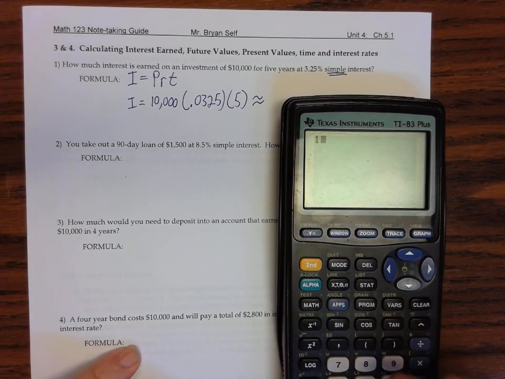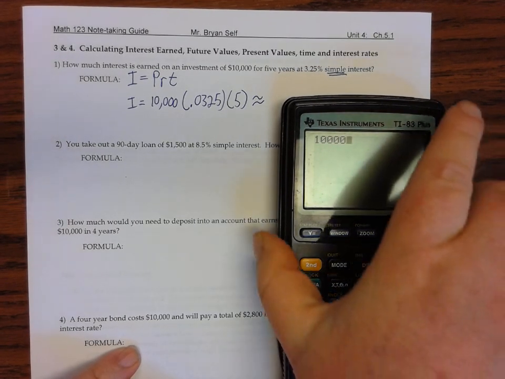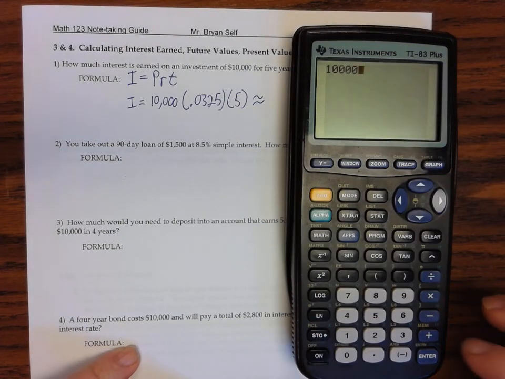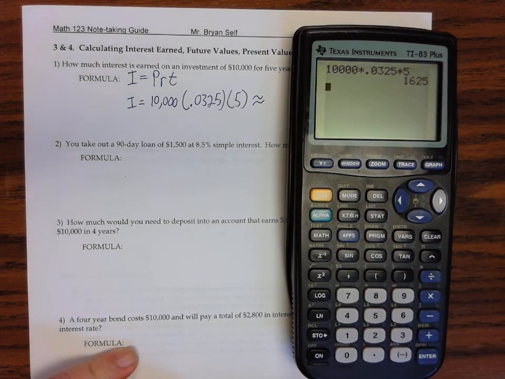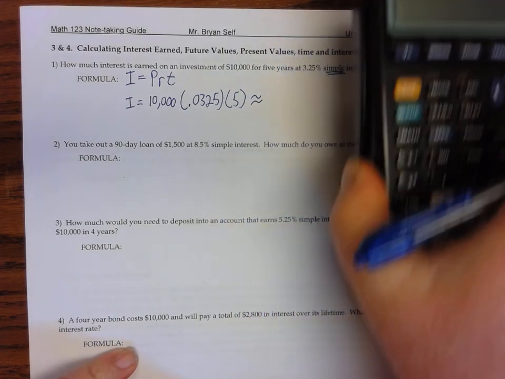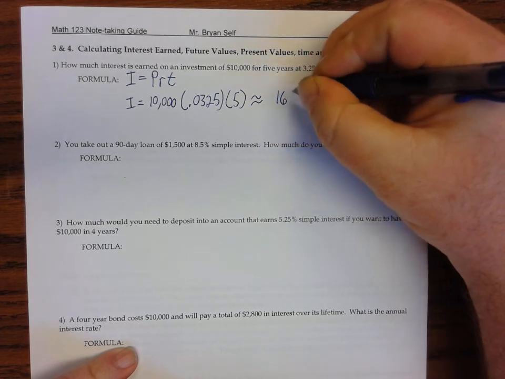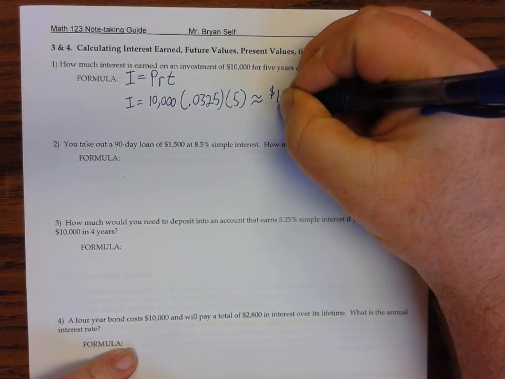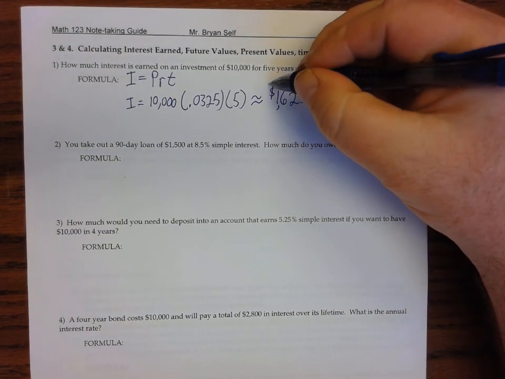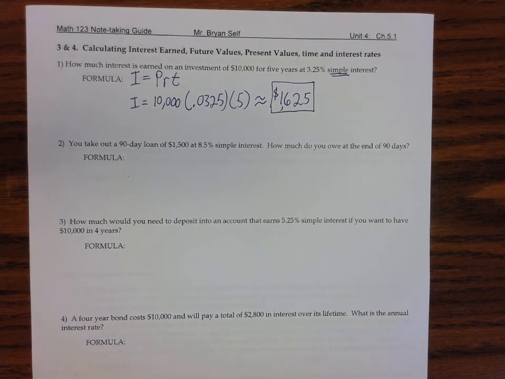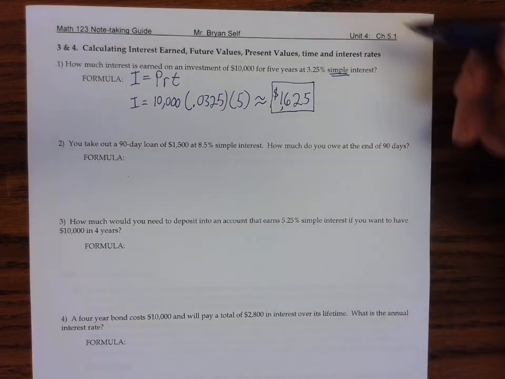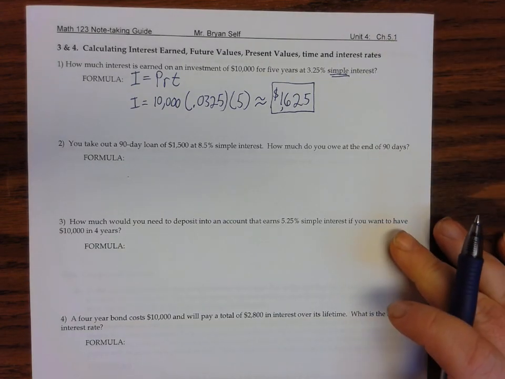So, 10,000 times 0.0325 times 5, 1625. No rounding needed. So $1,625 is the interest earned on $10,000 for 5 years at 3.25% simple interest. Okay. Again, note it is telling you simple interest.